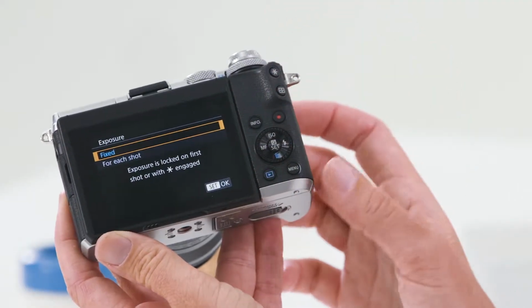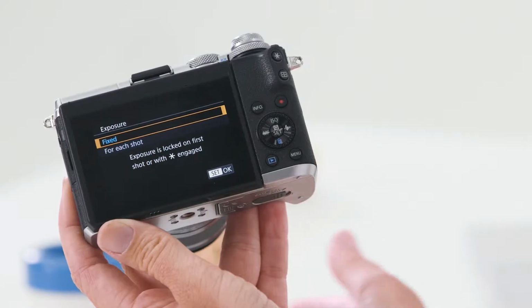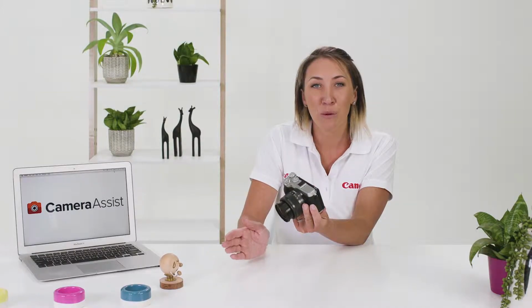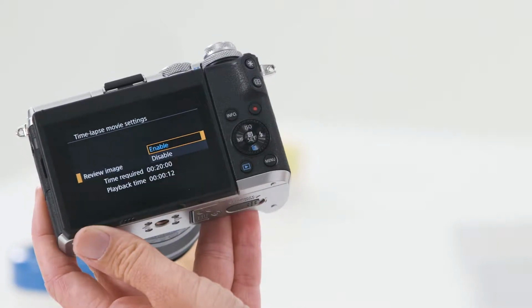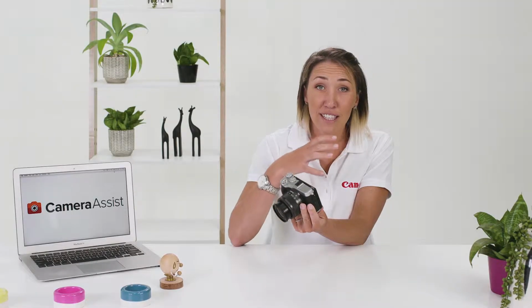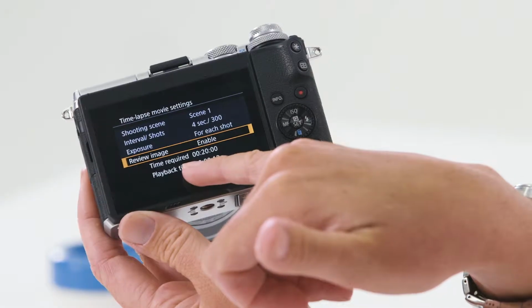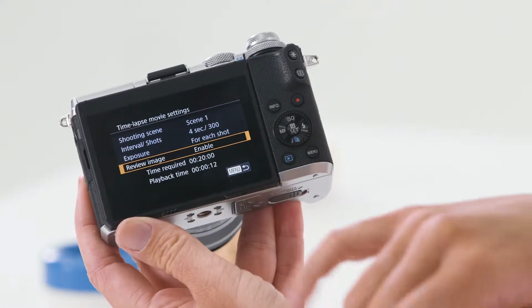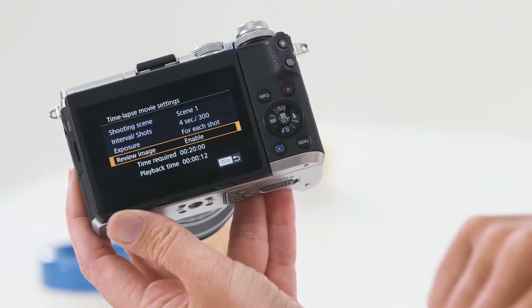The next one down, exposure. This camera will allow us to select, do you want your exposure to be fixed throughout the entire time lapse, or do you want the exposure to be adjusted in every shot? And finally, the last one, do you want to review the image? You can enable or disable this. One thing that I really love, it does the math for you. So here you can see the time required to photograph this particular time lapse is 20 minutes, and that will result in a playback time of 12 seconds.